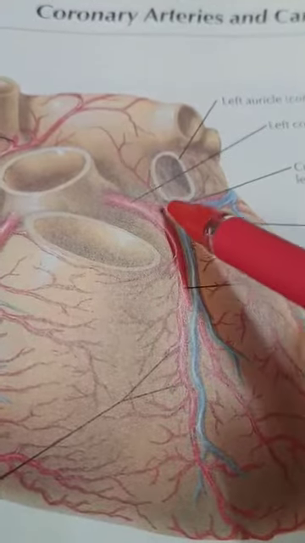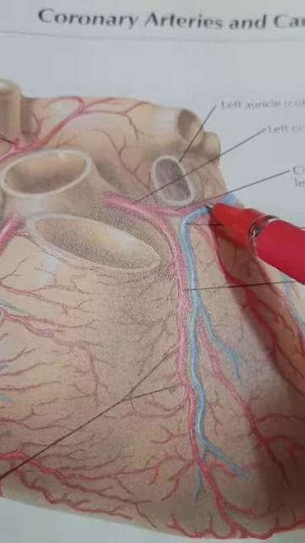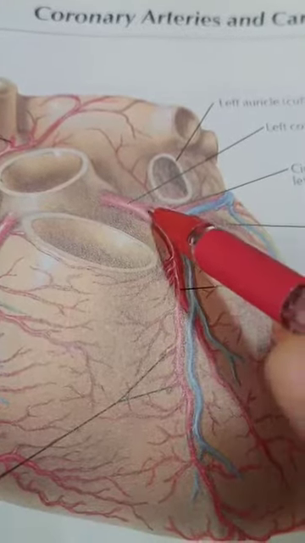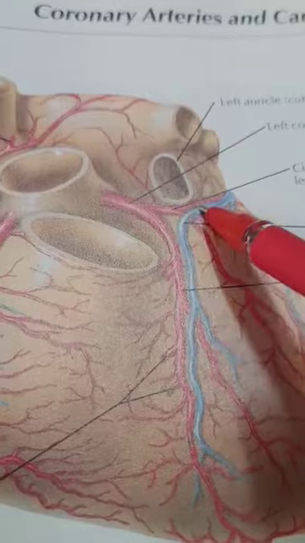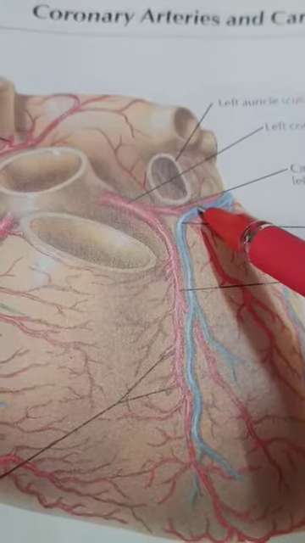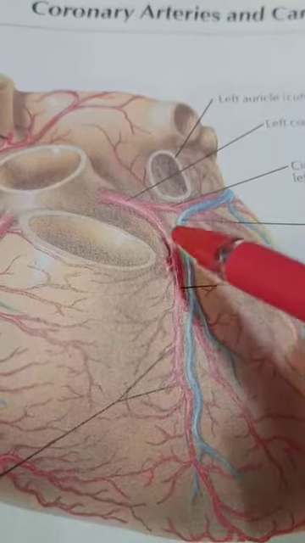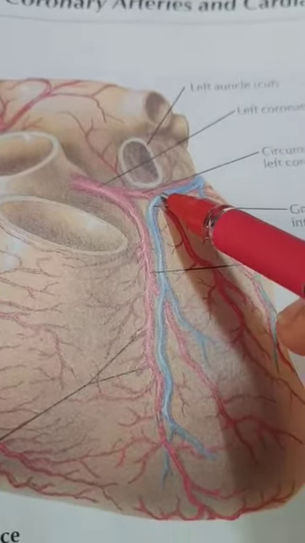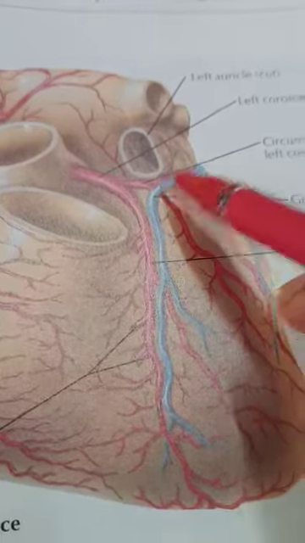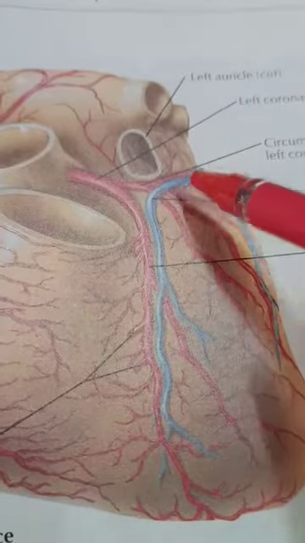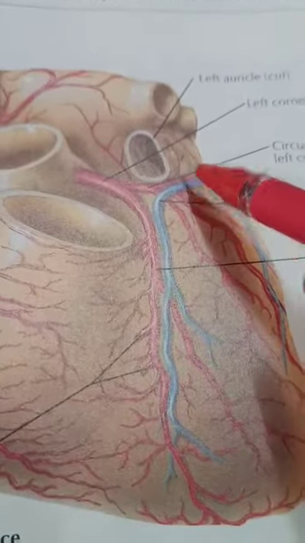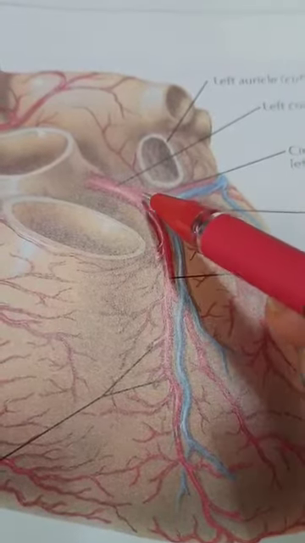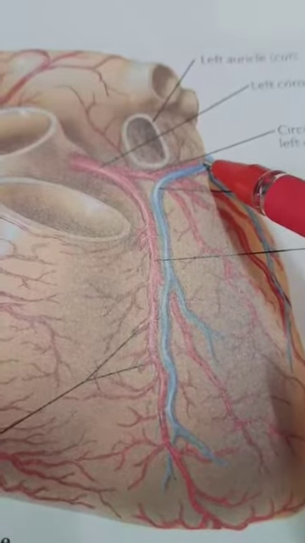Further continuation of the left coronary artery is known as the circumflex artery. So hereafter we will call the left coronary artery the circumflex artery. After giving the anterior interventricular branch, the artery runs towards the left in the left anterior coronary sulcus. Coronary sulcus means between the atrium and the ventricle, the atrioventricular sulcus.